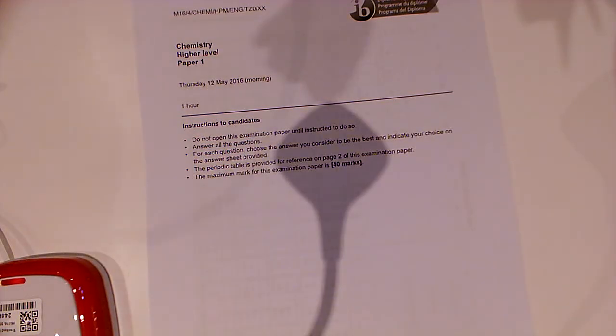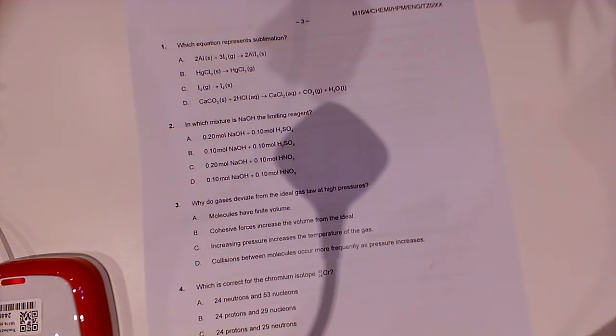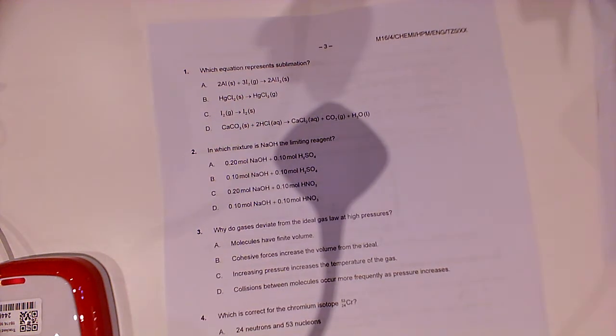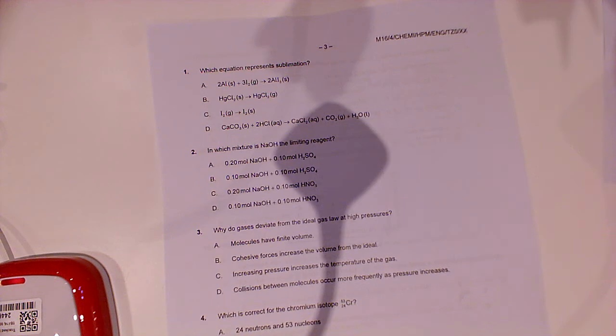Okay, so this is May 2016. I'm going to do the first 10 questions. I'll do this in 10 question lots rather than all 40 in one go, which is a bit of a mammoth task. So May 2016, periodic table on the other side, and then they typically follow the order of the course, so it's calculations and then atomic structure, then periodicity, and so on.